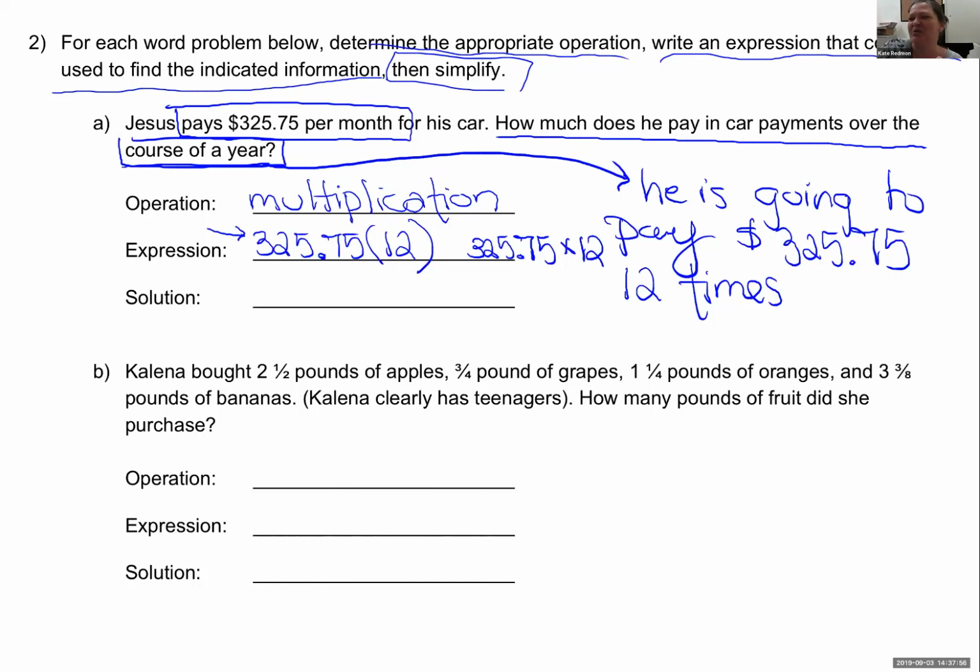Well, any mathematician worth their salt is lazy. Efficiently lazy though. We're always looking for the shortest way to do things. So yeah, I wouldn't want to write 325.75 plus 325.75 plus, out 12 times either. And so it'd be easier to multiply.